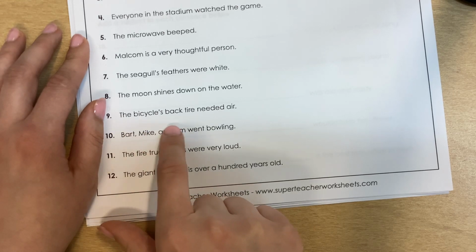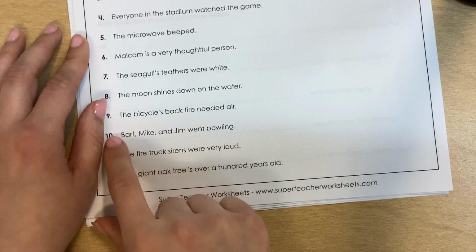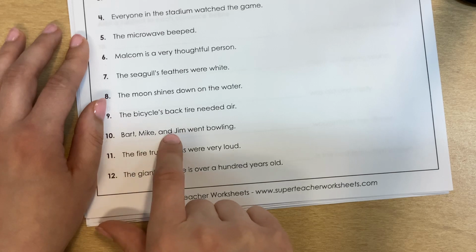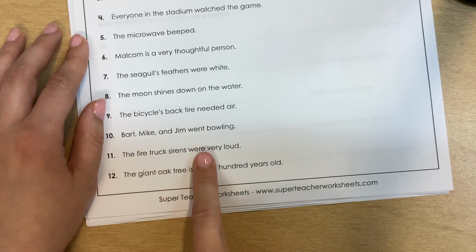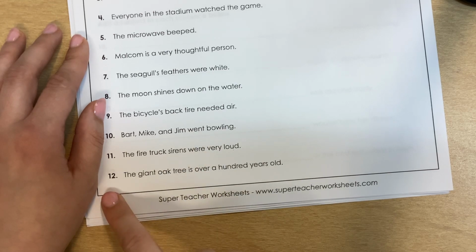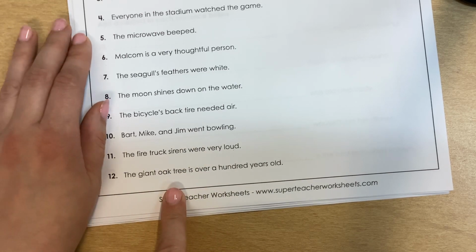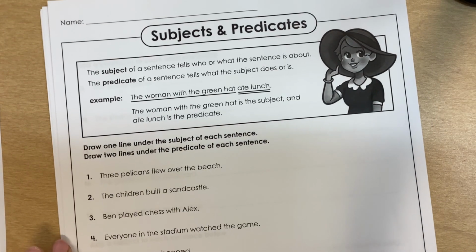9. The bicycle's back tire needed air. 10. Bart, Mike, and Jim went bowling. 11. The fire truck sirens were very loud. 12. The giant oak tree is over 100 years old.